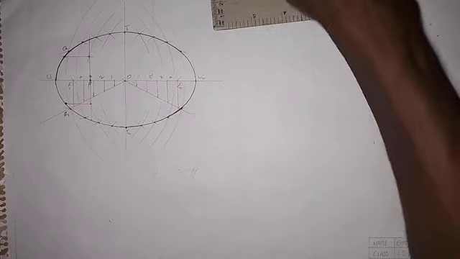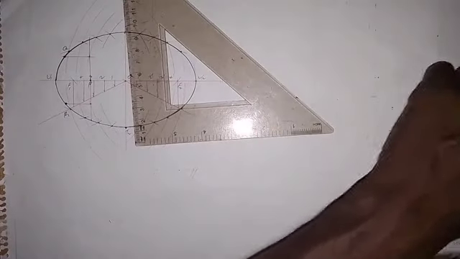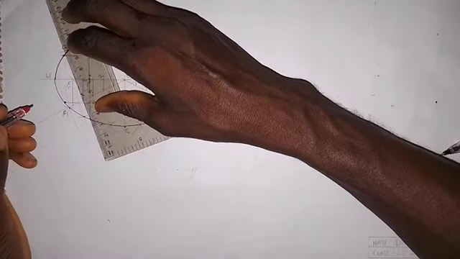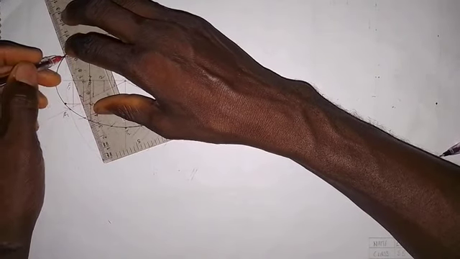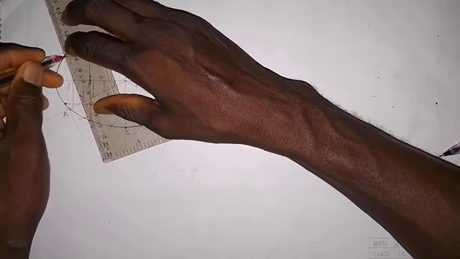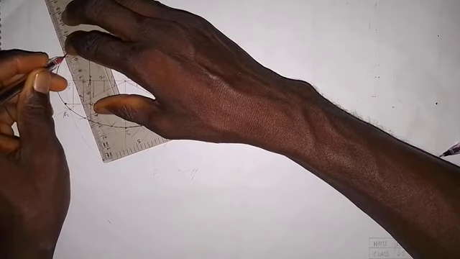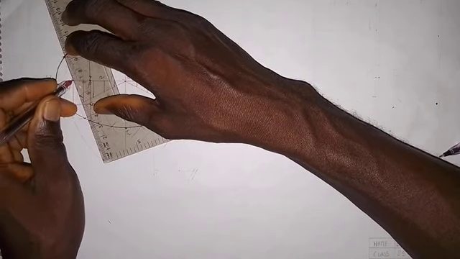Now, for us to do that, we need to connect point Q here together with point F1. So we connect together with point F1 like this.